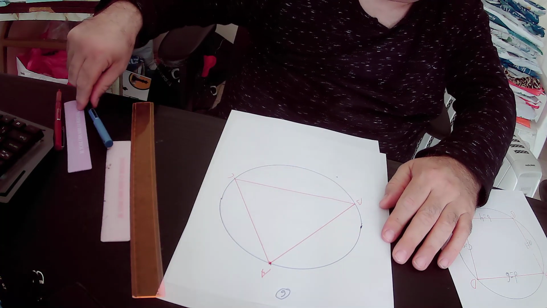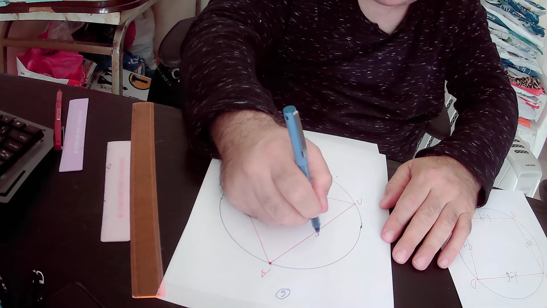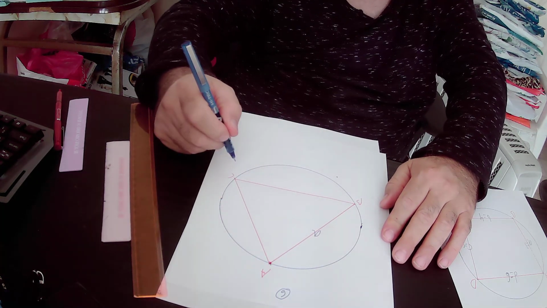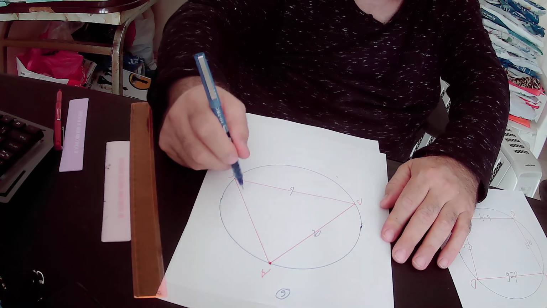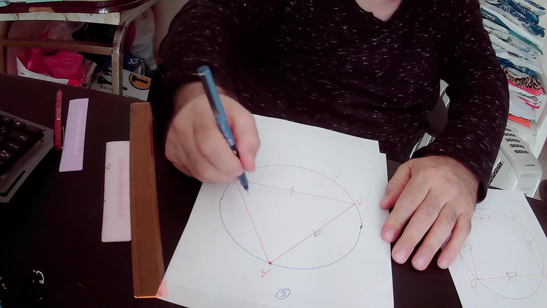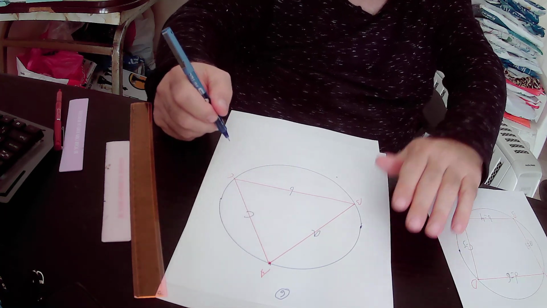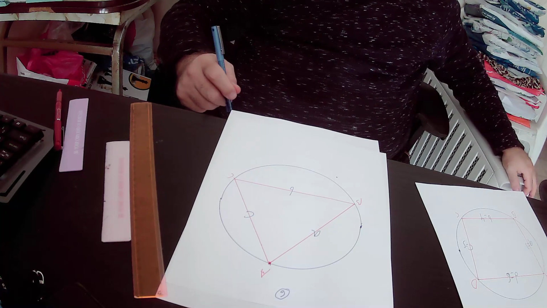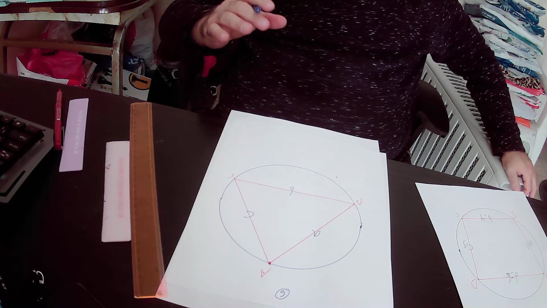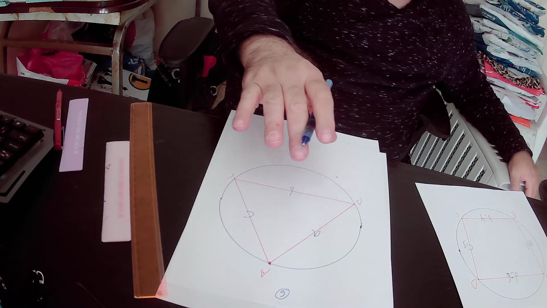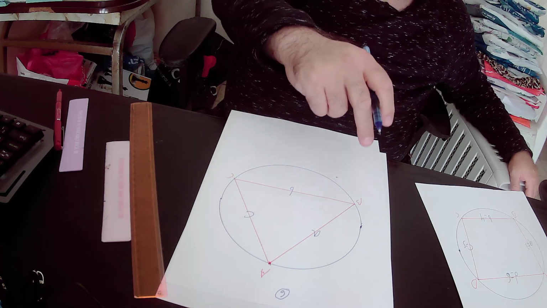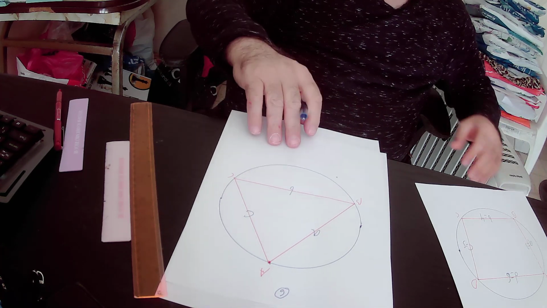We also know that side AB of triangle ABC equals A units in its size, side BC of triangle ABC equals B units in its size, and side AC of triangle ABC equals C units in its size. So I will repeat again, this right triangle ABC is inscribed by this circle.